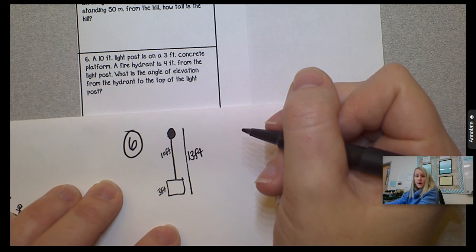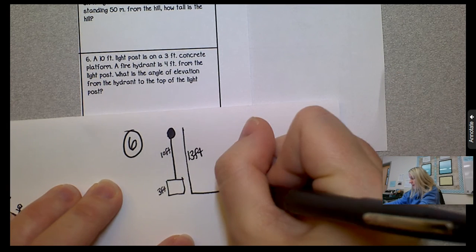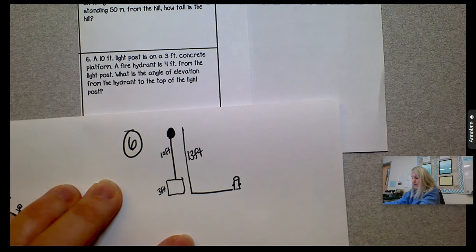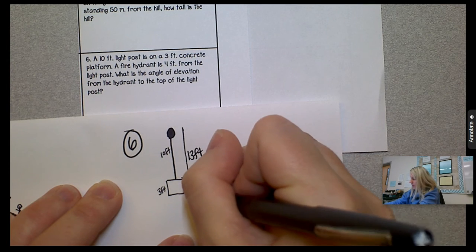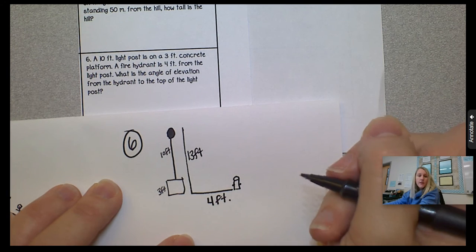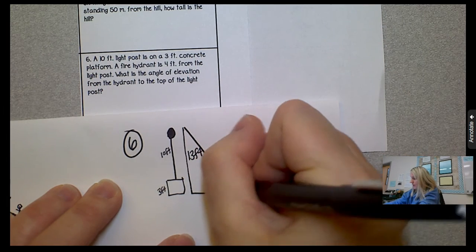There is a fire hydrant 4 feet from the light post. So somewhere over here, there's a fire hydrant. Once again, I'm no artist. That's 4 feet. What is the angle of elevation from the hydrant to the top of the light post? So we want to figure out this angle.